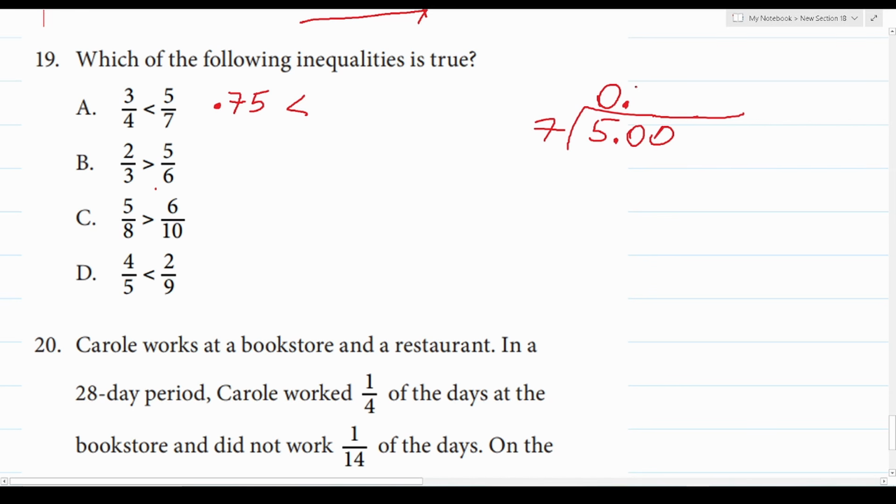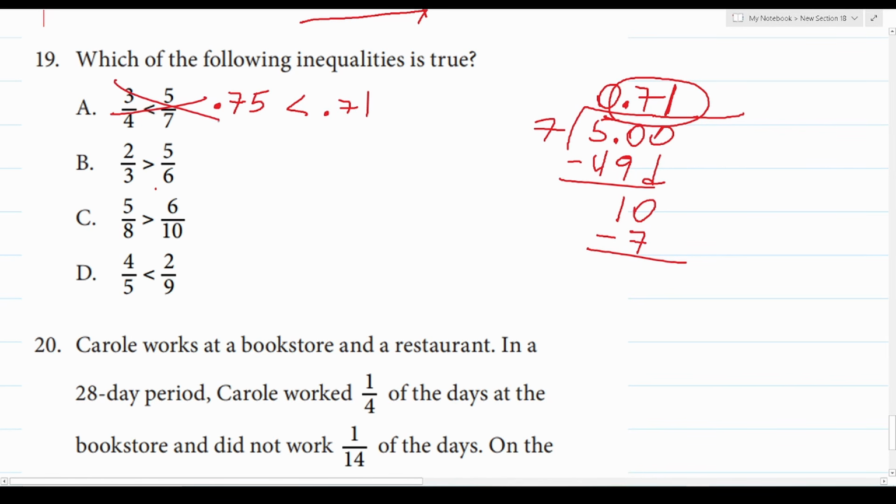That's going to be 7 times, given that 7 times 7 is 49. 50 minus 49 is 1, and we drop down this 0. How many times does 7 go into 10 without going over? That's 1 time, given that 7 times 1 is 7. And we're going to stop right there. We know that 5 over 7 is approximately 0.71. Is 0.71 greater than 0.75? It's not, so we're done there.